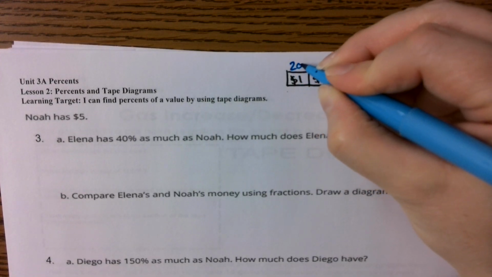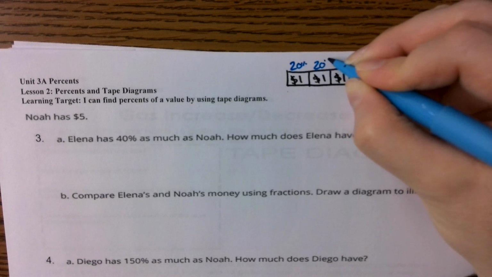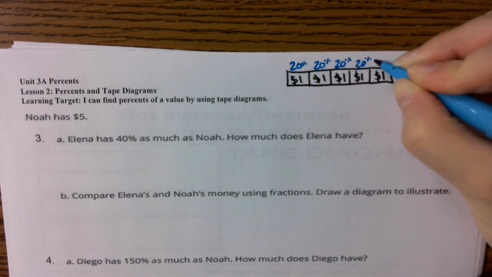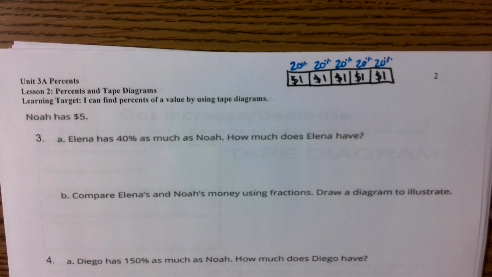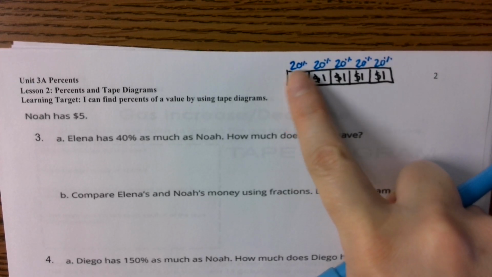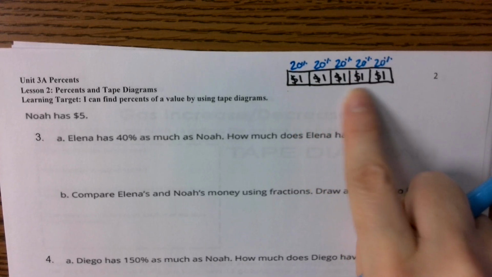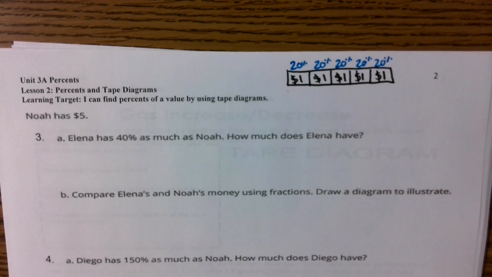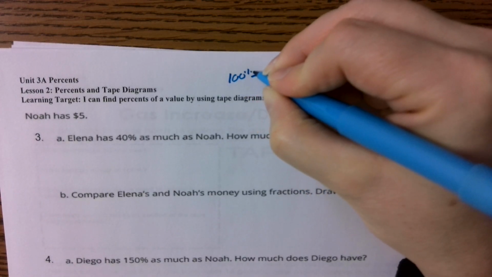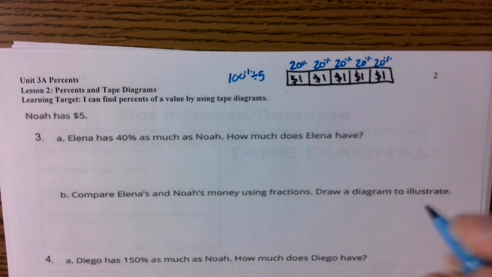Each of these is going to just be a representation of 20% of the money that he's got. And as we're calculating it up, I can easily see that $2 is going to be 40%, and that 80% is going to be $4. So I can see that and visualize that. I know it again because I can take 100% and I can divide it by 5, and that's going to give me that 20%.